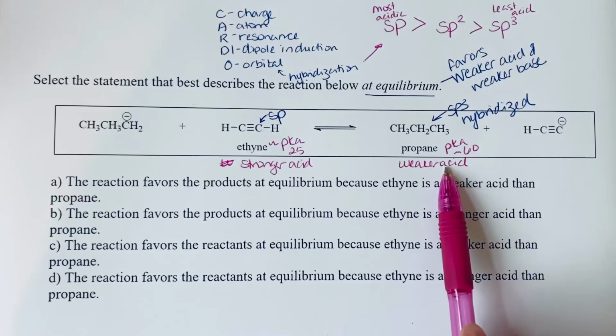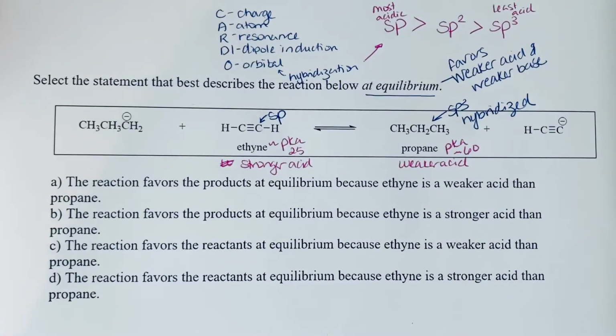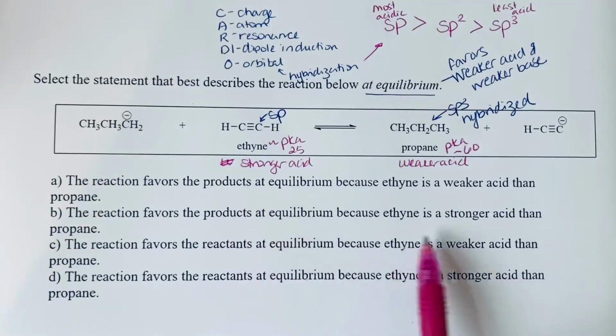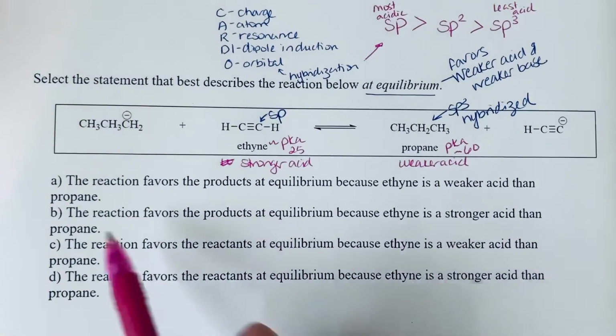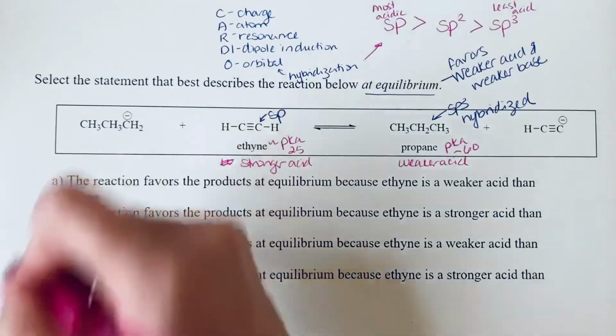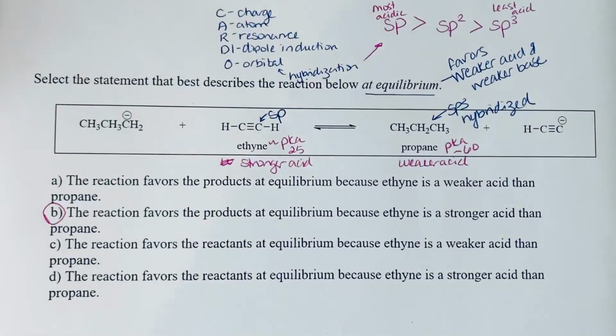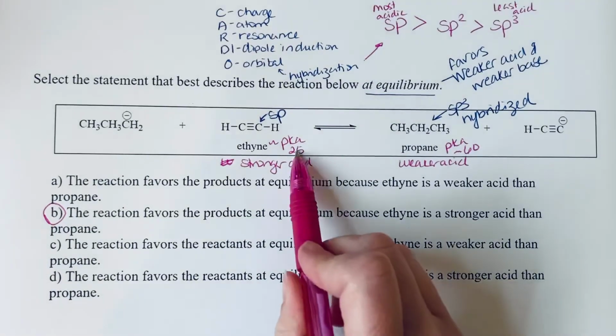So we just got to find out which one of these statements describes it. So it's definitely going to favor the products, and ethyne is a stronger acid than propane. That's the accurate statement there. Okay. And you might wonder why. So why is ethyne so much more acidic?